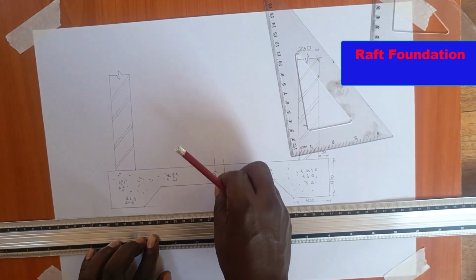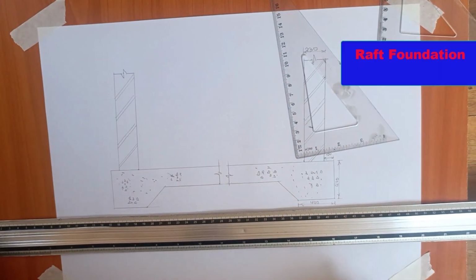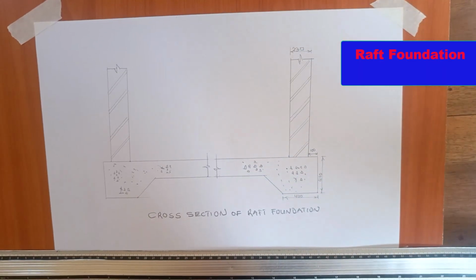It shows that this is continuing, but we have shown it with a broken line. So basically, this is what I want us to learn today.